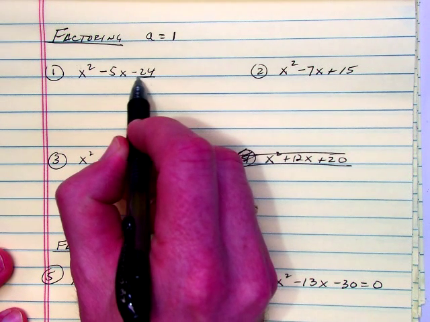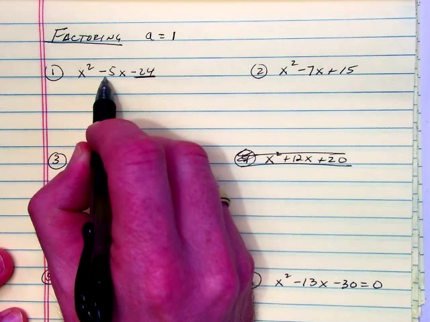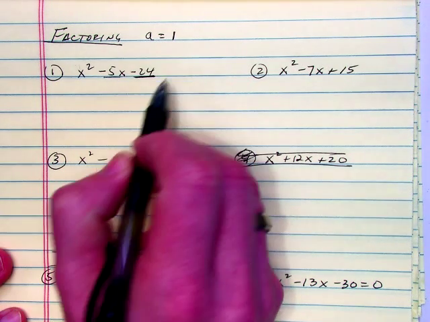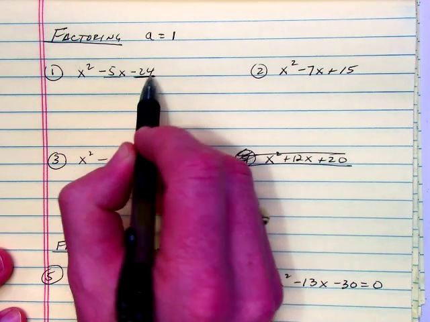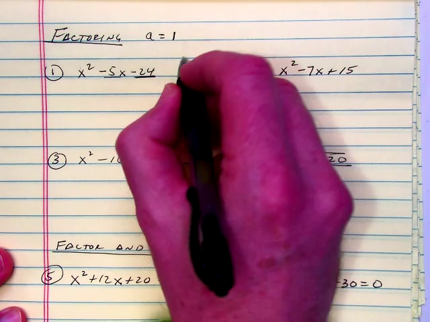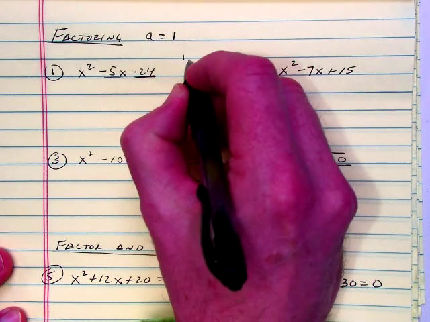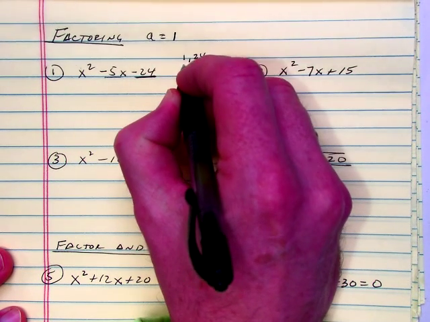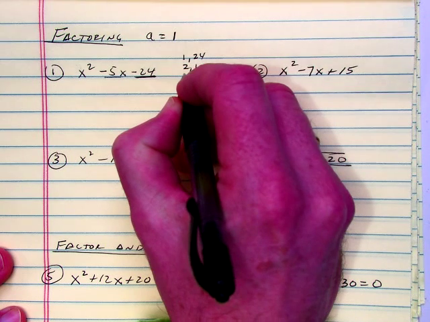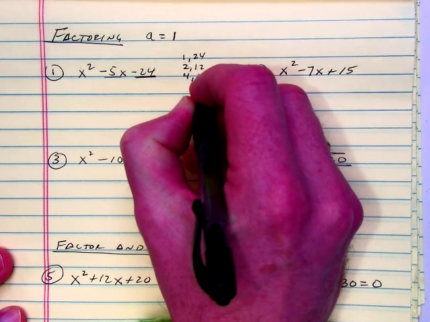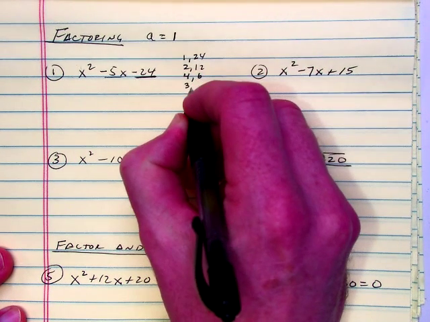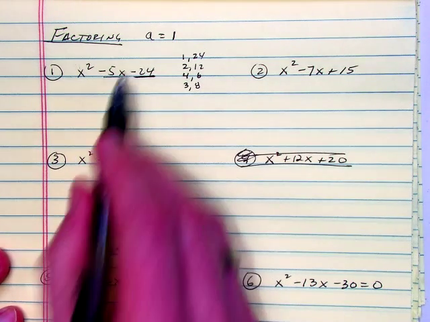this was a product to get to this number, and this was a sum or a difference. So what we're going to look at is what are the factors of 24 that get us to 5? Well, if I do 1 and 24, 2 and 12, 4 and 6, oh, forgot 3 and 8. All those give me a product of 24.